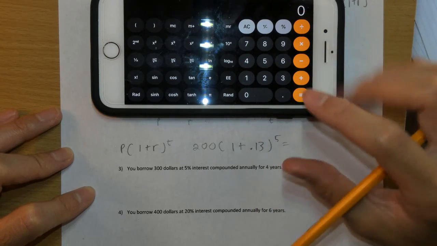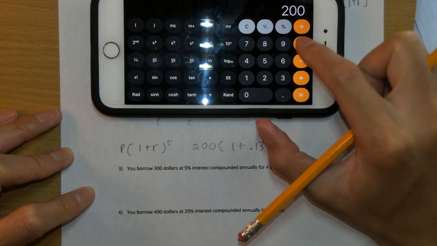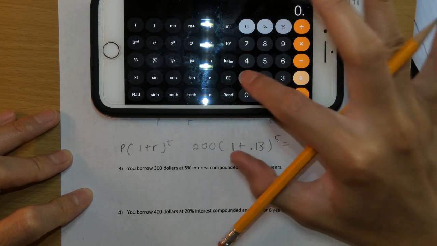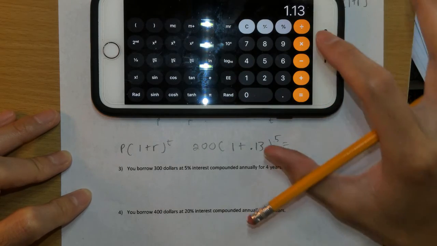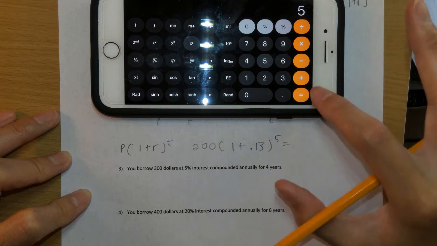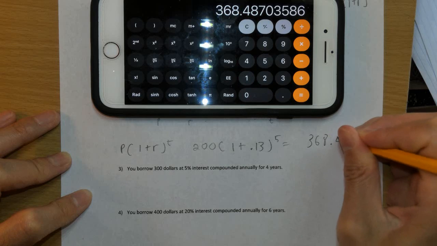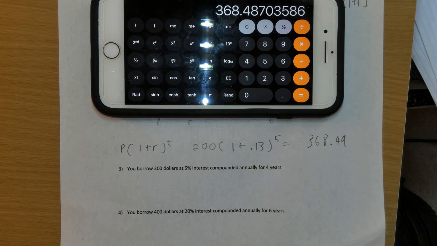Plug that into your calculator. $200 times parenthesis 1 plus 0.13 parenthesis raised to the 5th. You get $368.49. Alright, there you have it.